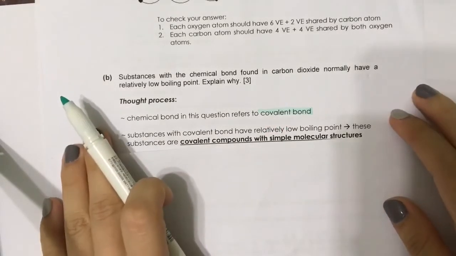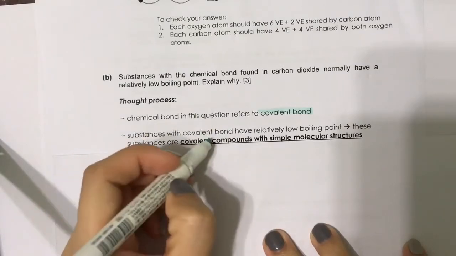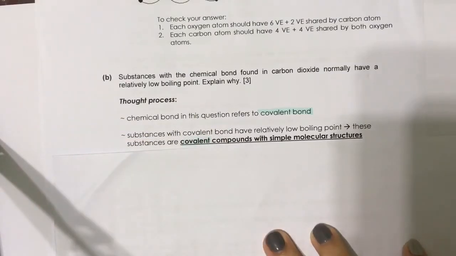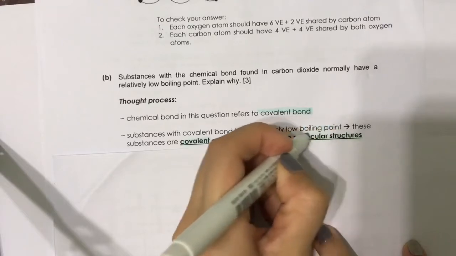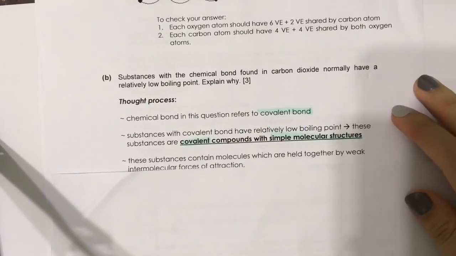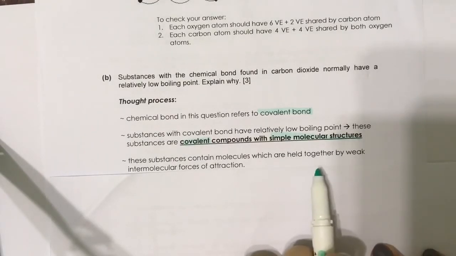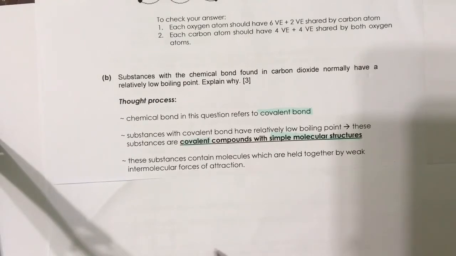So these substances are covalent compounds with simple molecular structures, and we know that these substances contain molecules which are held together by weak intermolecular forces of attraction. And this explains why the boiling point is relatively low.